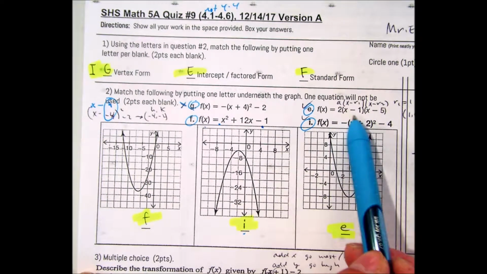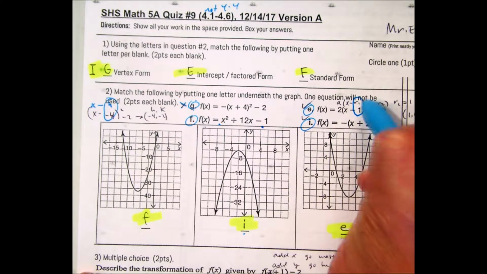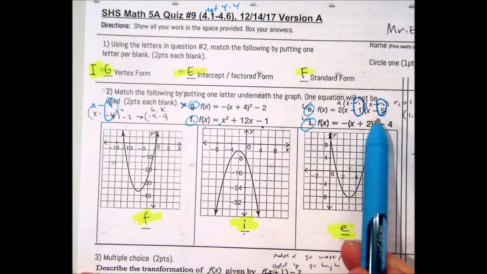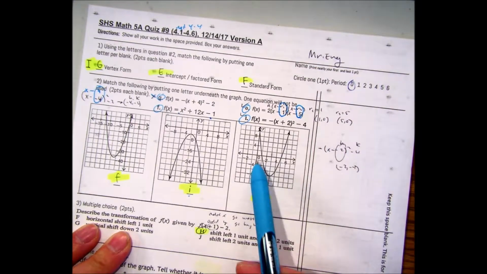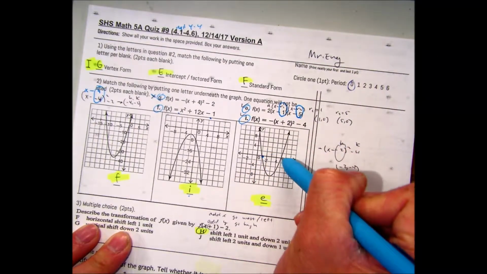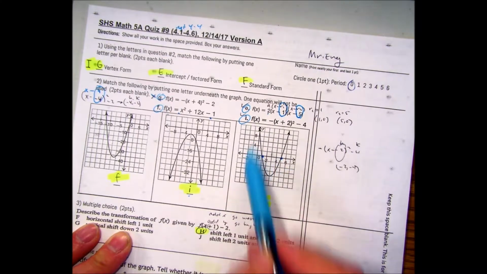E is in factored form. Remember here, my r1 value would be positive 1, and my r2 value, the second root, is going to be 5. So 1, 0, and 5, 0. So here's 1, 0, here's 5, 0, and it's opening up because it's positive. So this would be letter E.